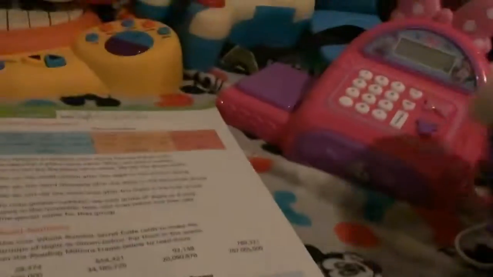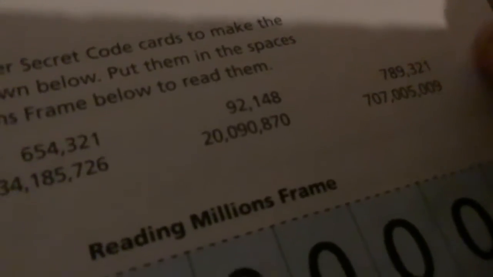Are we increasing the difficulty level even more? Yes, Peep. Now, I want you to type 92,148 and 20,090,870. What? Oh boy. Don't worry, Quack. I'm taking the turn. Oh, phew. All right. 92,148 has 92 thousands.